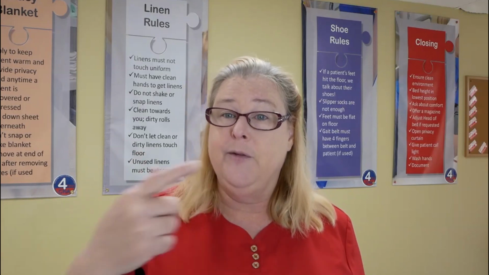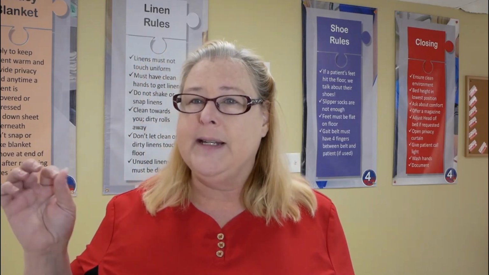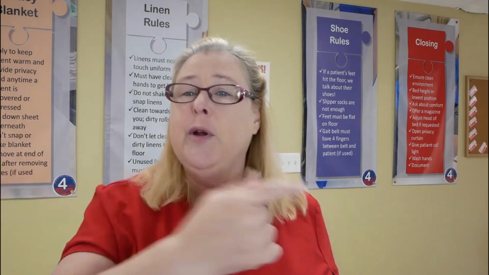So if you are focused on the evaluator, if you're trying to say things to the evaluator to pass, your focus is in the wrong place. So you don't have to say, I don't need a privacy blanket for this patient because they're fully clothed and laying on top of the sheet. You would be talking to the evaluator if you said that. And remember, you are not supposed to talk to the evaluator. You are supposed to talk to the patient.